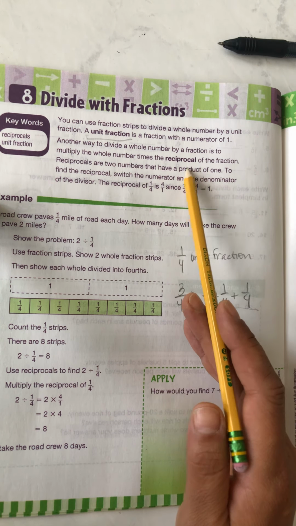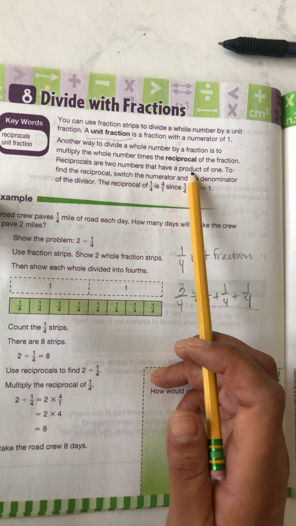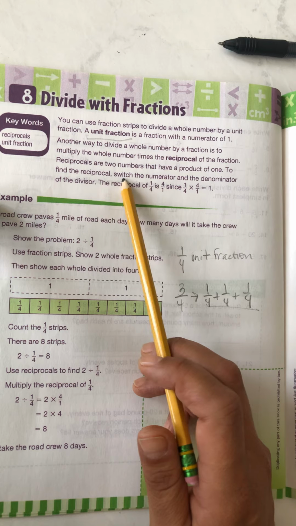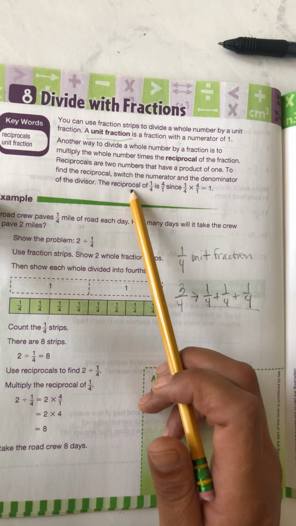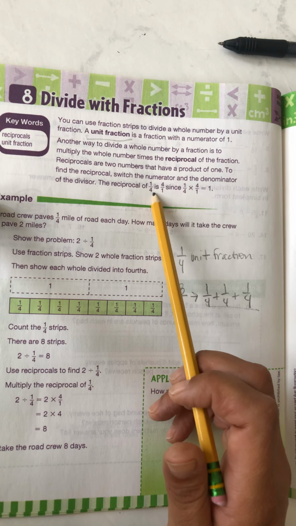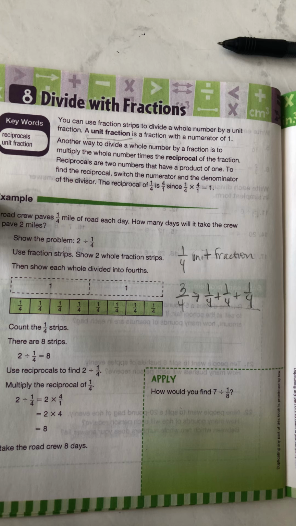Another way to divide a whole number by a unit fraction is to multiply the whole number times the reciprocal of the fraction. Reciprocals are two numbers that have a product of 1. To find the reciprocal, you switch the numerator and the denominator of the divisor. The reciprocal of 1/4 is 4/1, since 1/4 times 4/1 equals 1. And I'm going to talk a little bit more about that in a second as we walk through these.